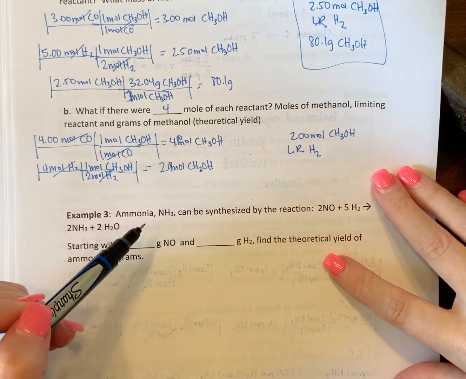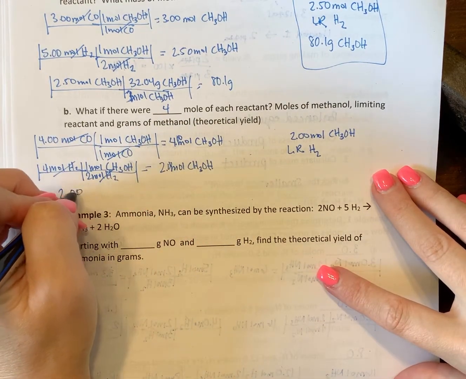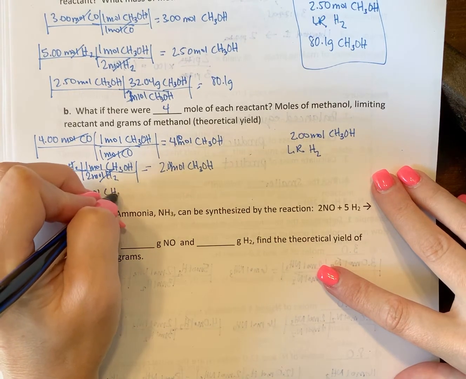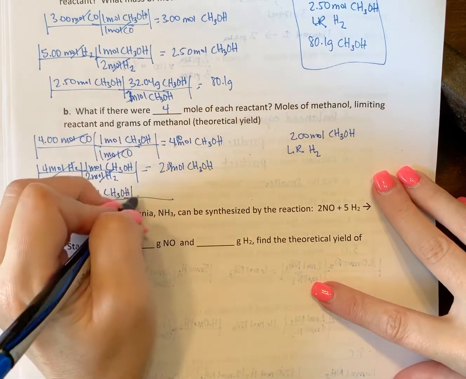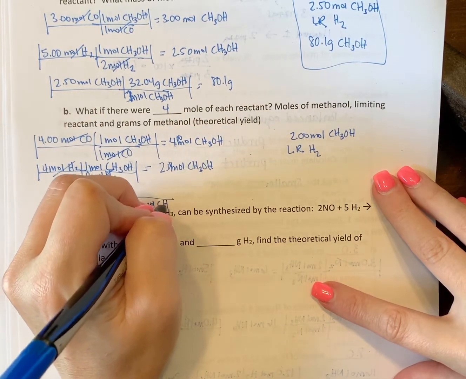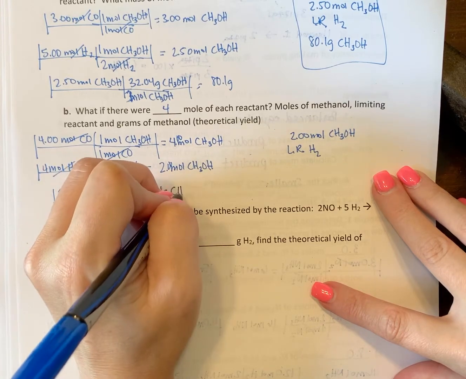Grams of methanol, that will be our theoretical yield. So let's just take 2 moles of methanol. And we used our molar mass up there. So 1 mole of methanol is still 32.04 grams.